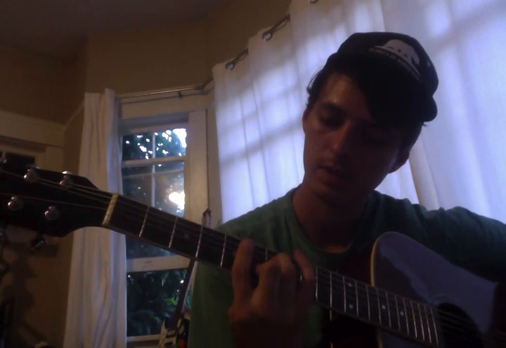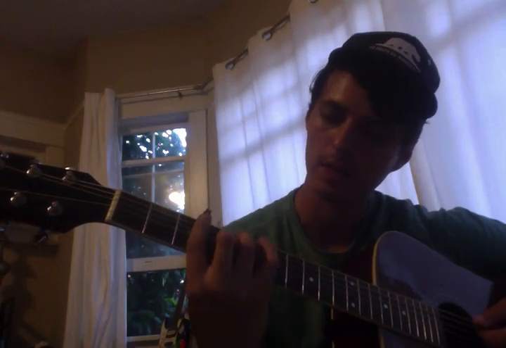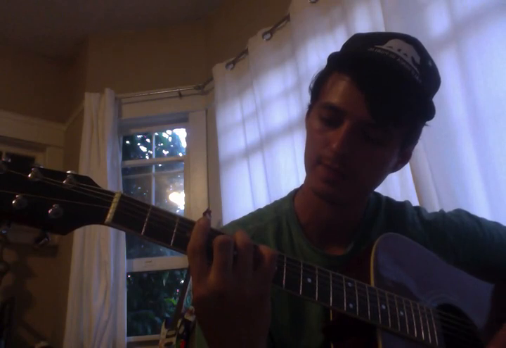See? And then the third in this shape would be with my middle finger. That's a B note. That's your 4th fret of your G string. The first one was the 6th fret of your B string. This is 4th of G string. And this is the 5th fret of my B string.